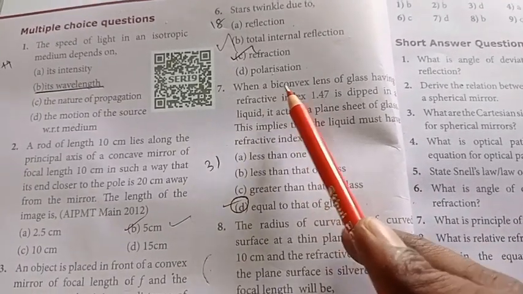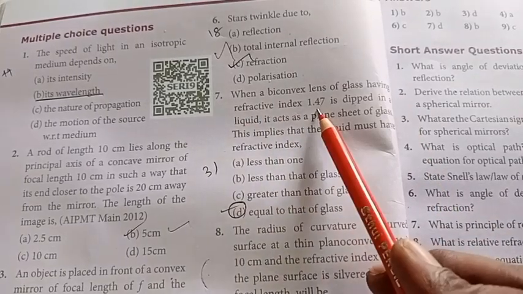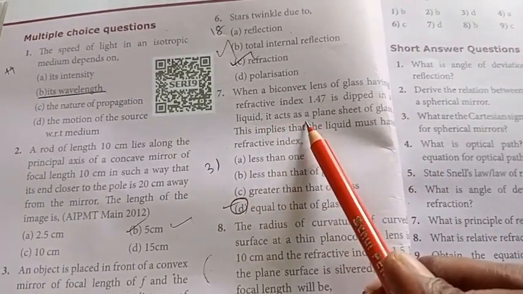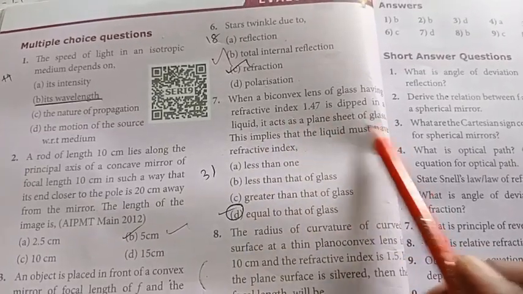So when a biconvex lens of glass having refractive index 1.47 is dipped into a liquid, it acts as a plain sheet of glass. This implies that the liquid must have the refractive index.